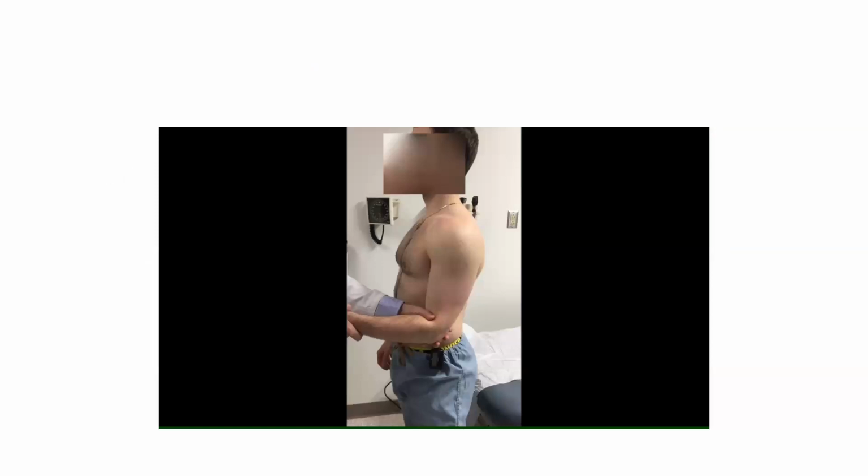This is a sign showing the axial pull that we are giving down and looking for a sulcus in the lateral aspect of the humeral head.